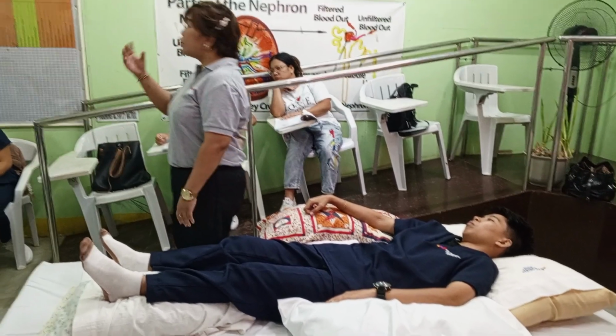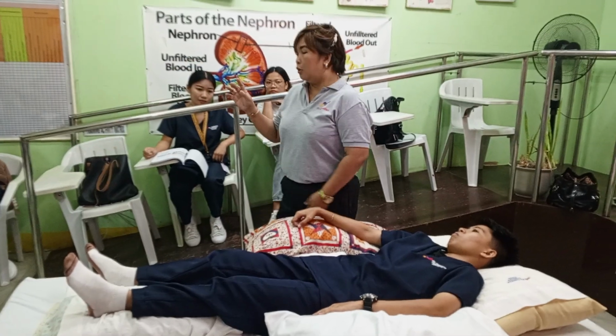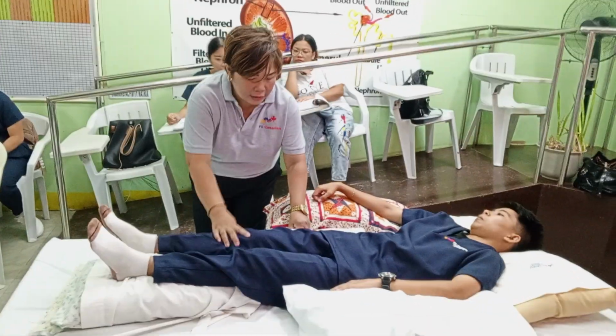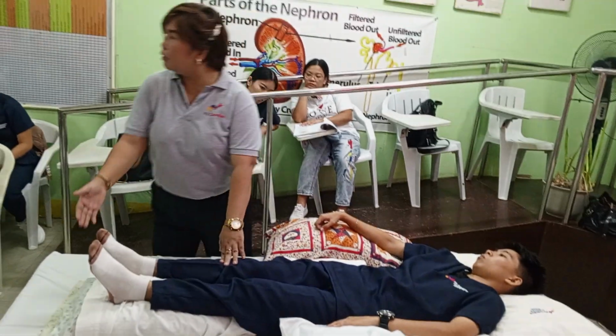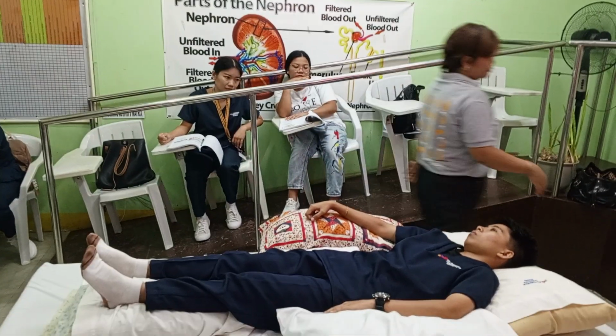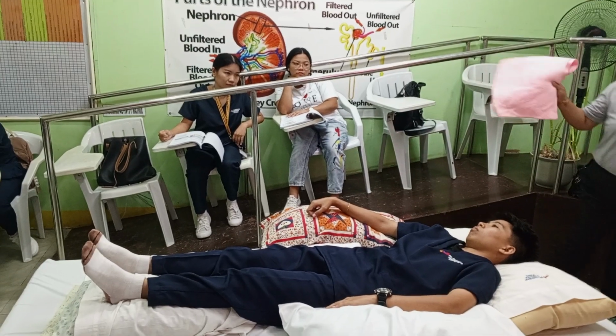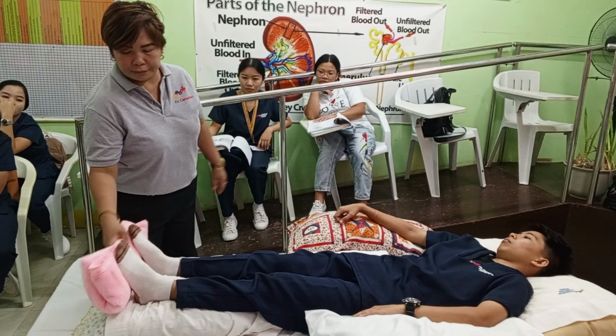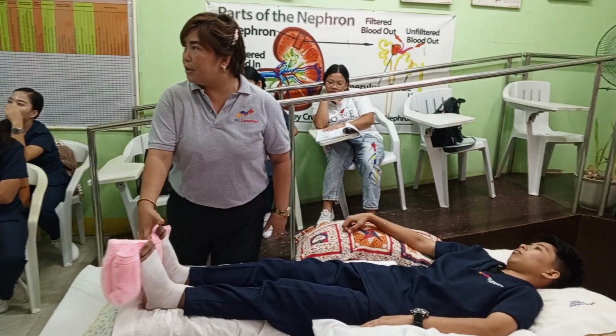Contracture. External rotation of the hips. We don't want that. So we must support the hips. And then the feet also need support. Footboard. 90 degrees.